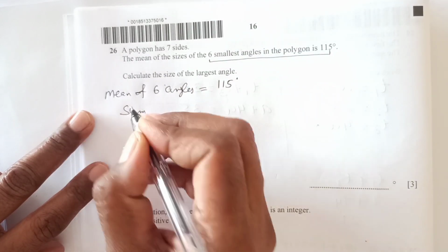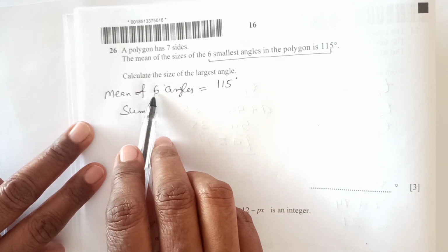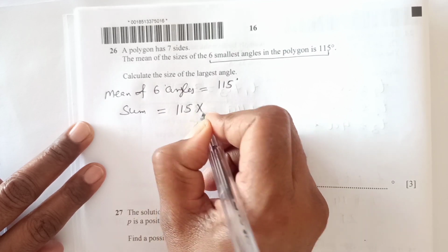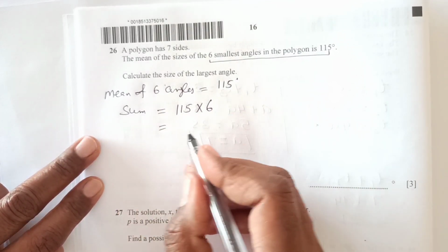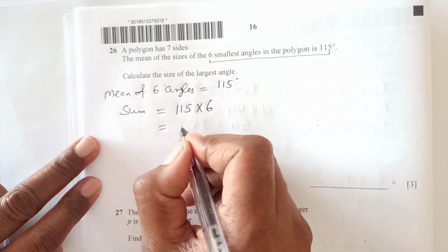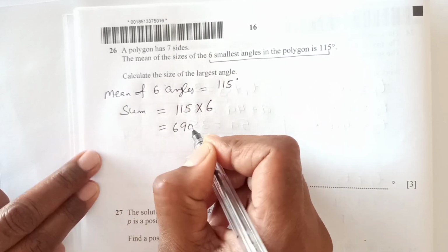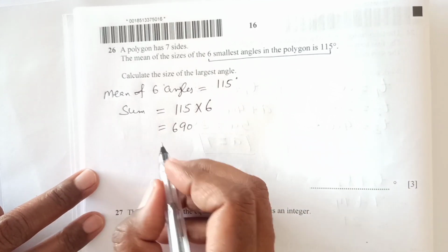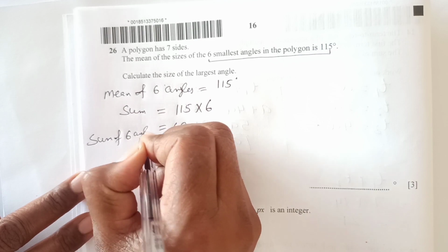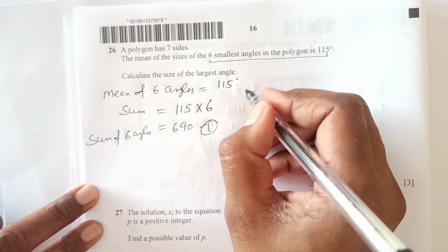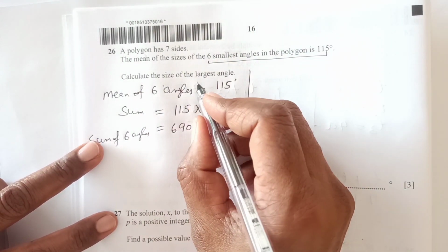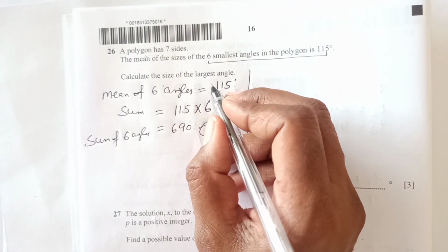So as you know, the mean is the sum divided by the number, so the sum is 6 times x, that will be the sum of the 6 angles, right? 115 times 6, this is 690. So this is the sum of 6 angles. Calculate the size of the largest angle.